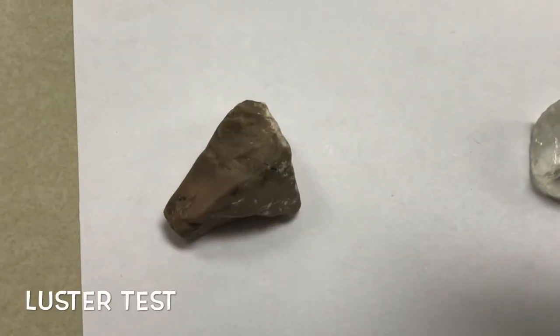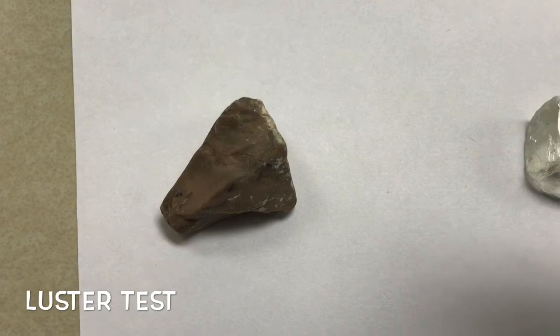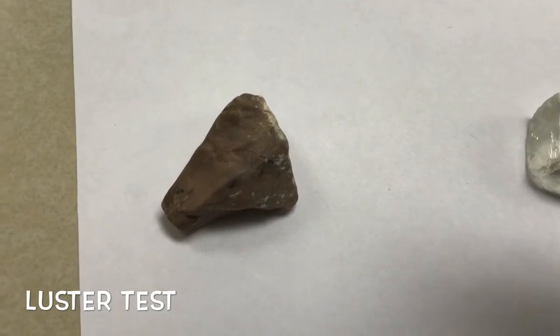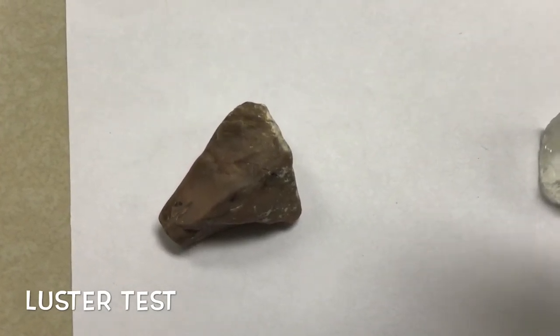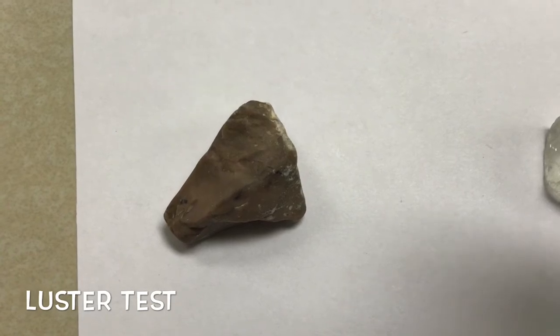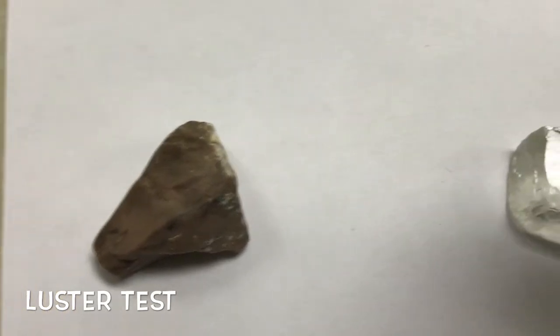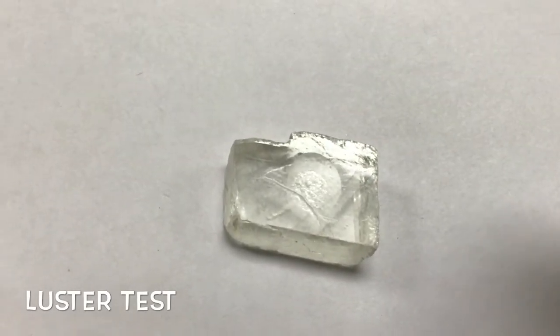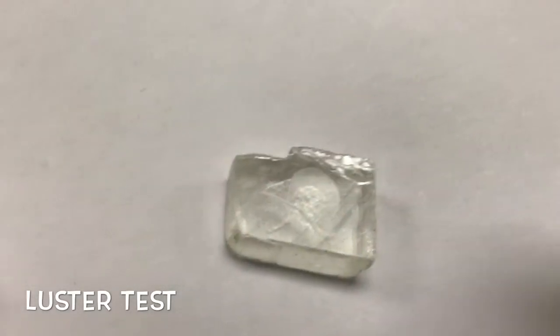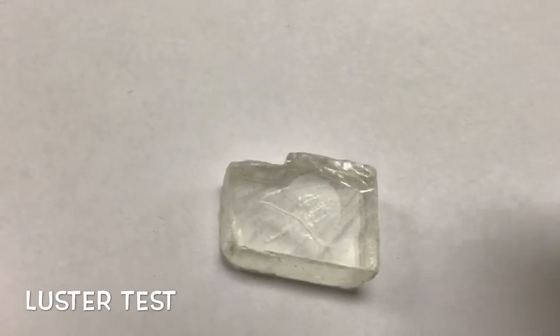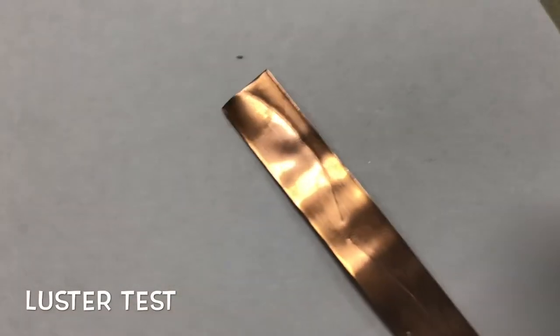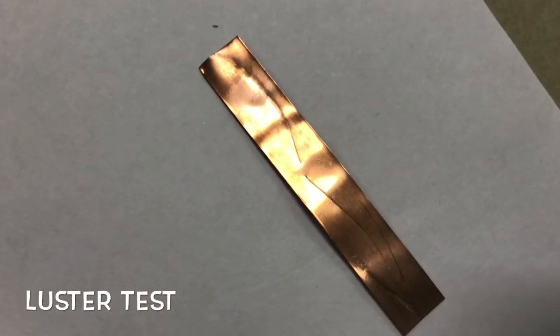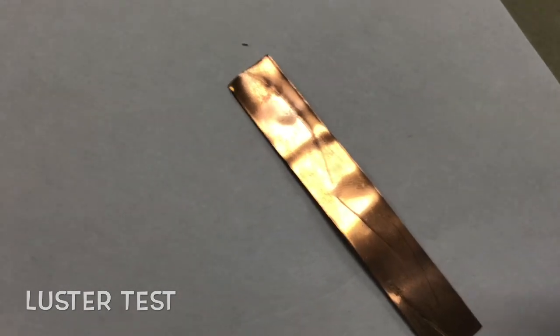Another test you are able to do is the luster test, or also known as how shiny can it be. Here you have a mineral that does not have any luster at all. That means it is dull. Next to it, we have our friend calcite. It has a kind of glassy, somewhat shiny appearance. And then after that, we have copper. This here is a metallic luster. So that means it has a very shiny appearance.